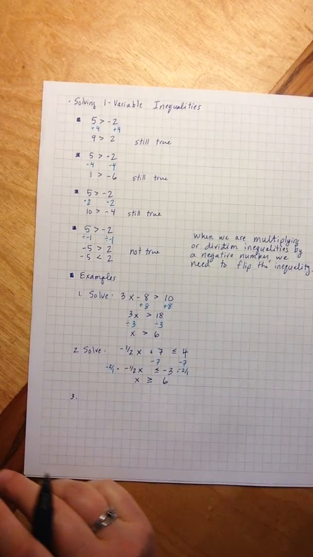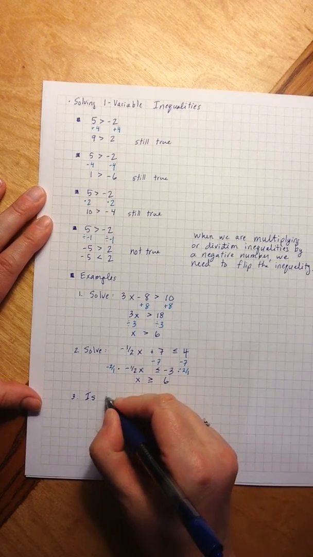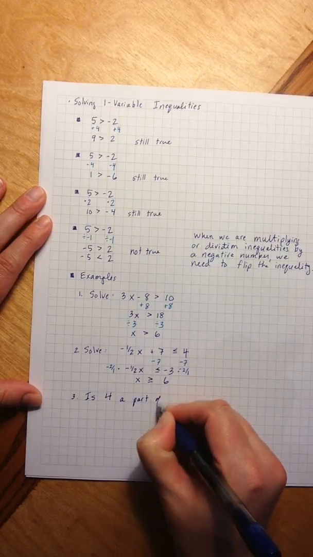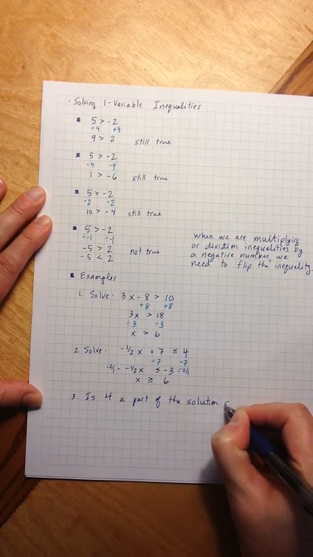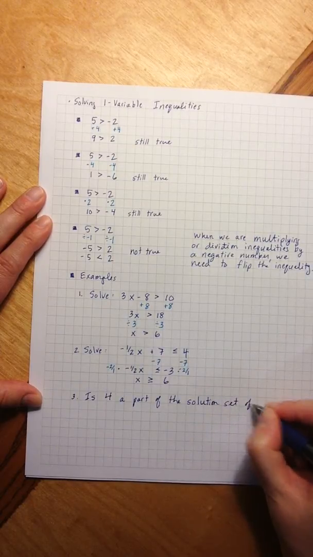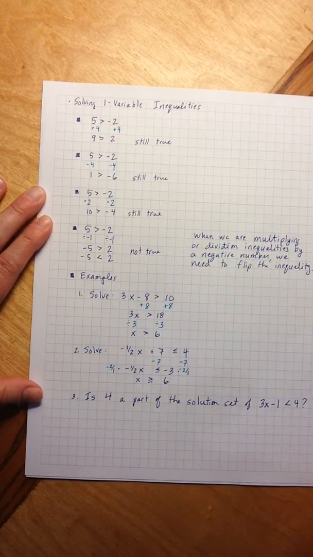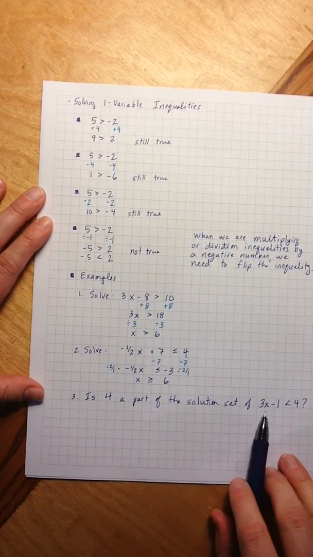My last example is not a solve, but it's a question that you'll often see, which is something like, is 4 a part of the solution set of 3x minus 1 less than 4? So in order to test this, I'm actually going to plug in 4 for x. That's what it's asking.